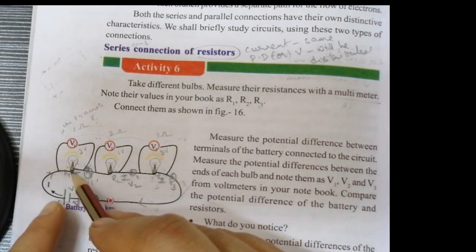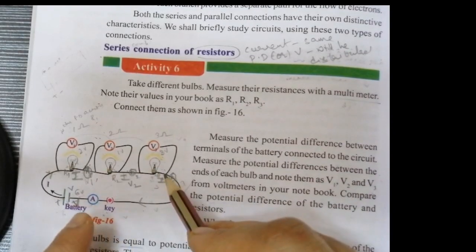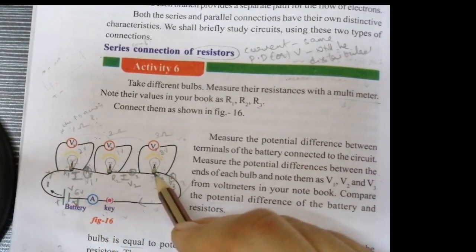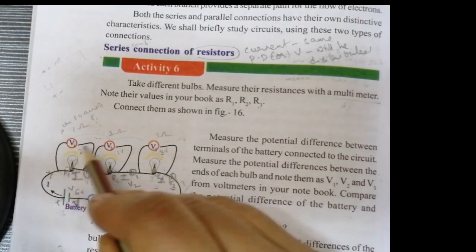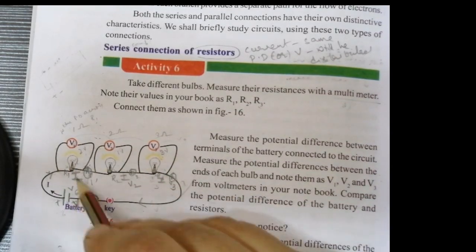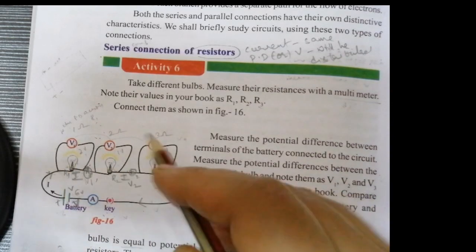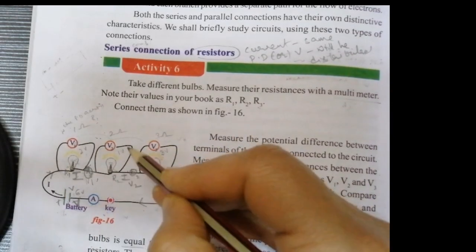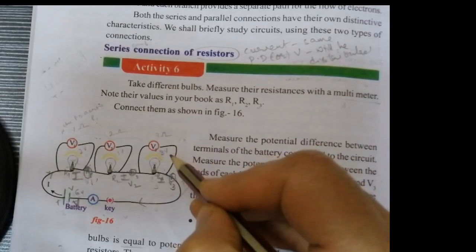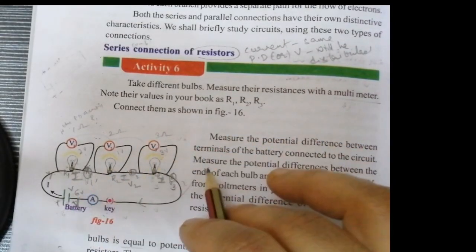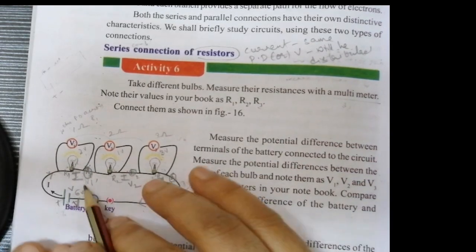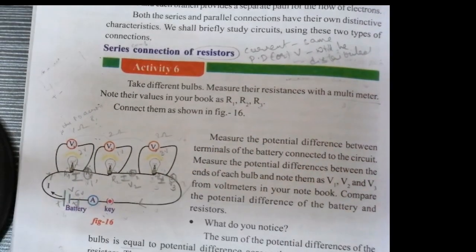Suppose you are using a TV, a fridge, and maybe a toaster or a heater. Depending upon the resistors, the voltage may differ. It may take 120 volts, it may take 220 volts, or it may take 240 volts. Depending upon the resistance it may vary, which means the current will be the same here, but the potential difference will be different. Okay, the potential difference will be distributed.